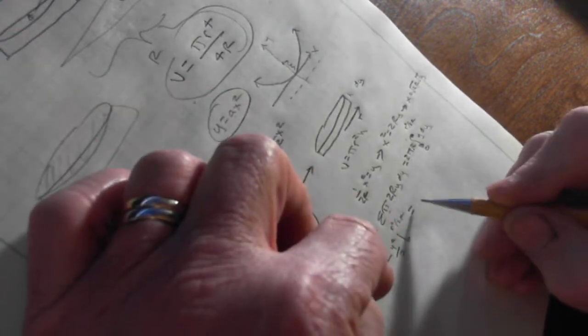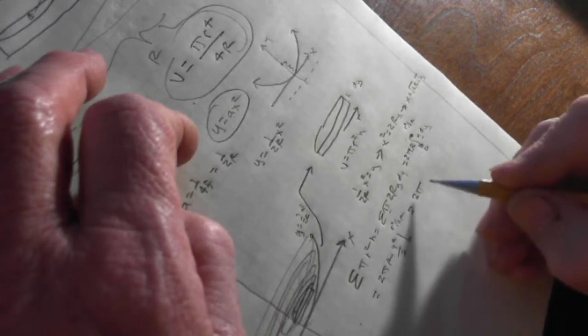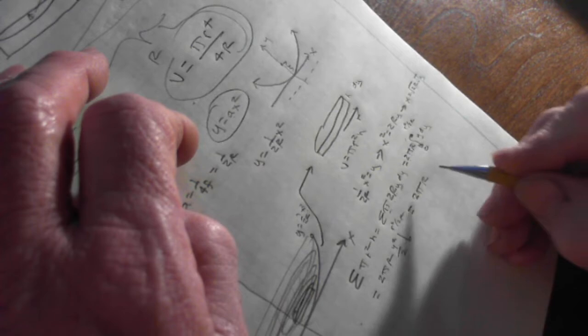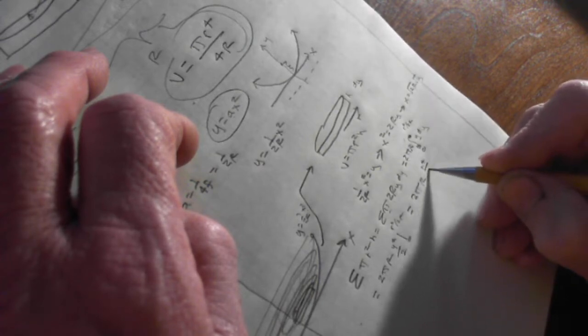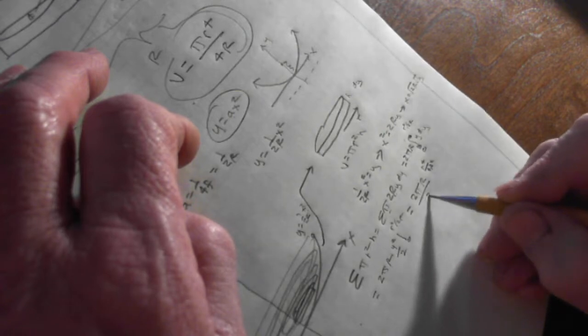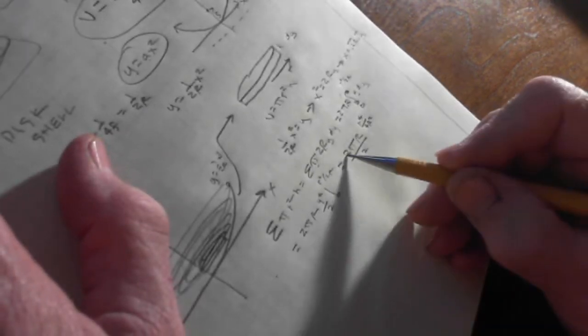So we get 2 pi R. Now r squared over 2R squared will be r to the 4th over 4R squared, and then that will be over 2. The 2's cancel.